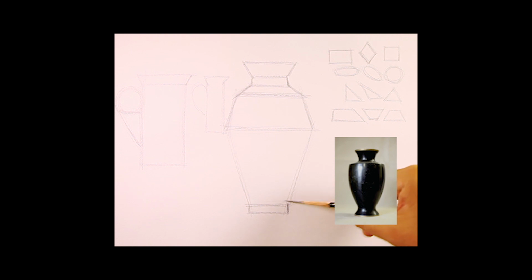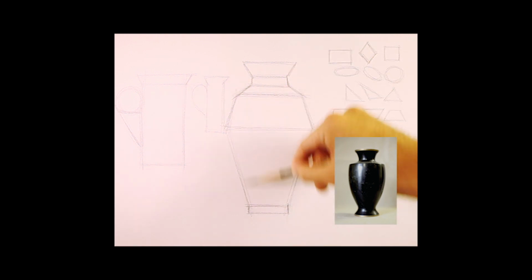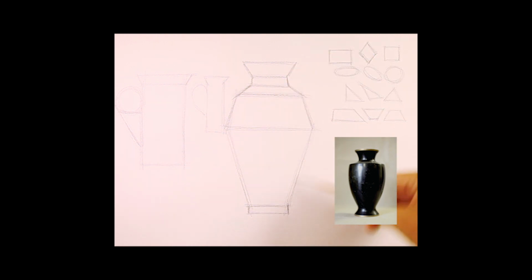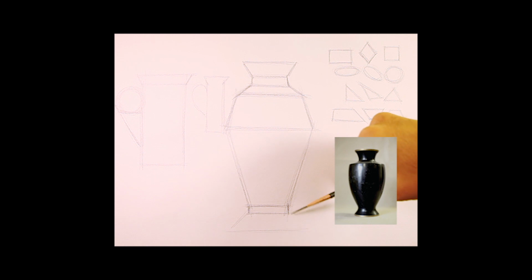There's a little space right here. That's a rectangle, and another trapezoid at the bottom. So this is how the shapes combine.